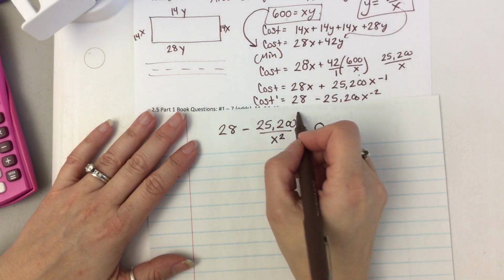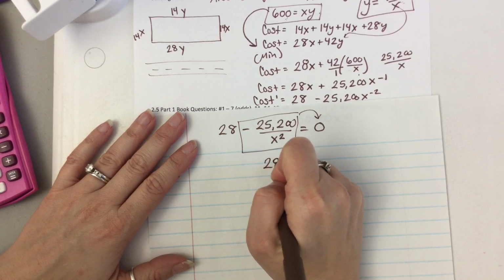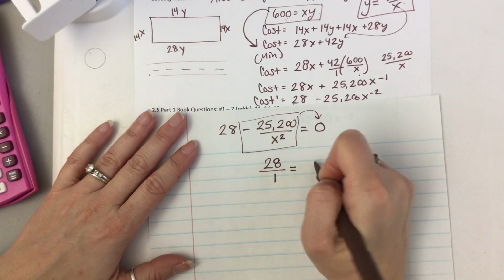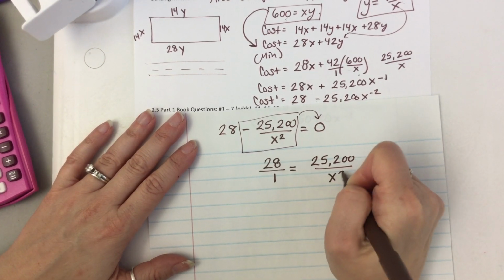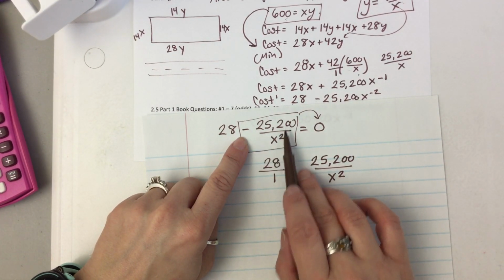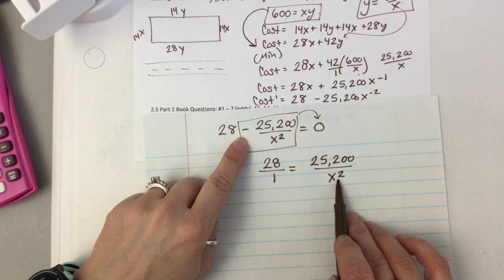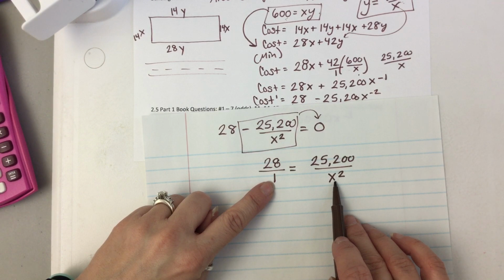What I want to do is I'm going to add this over here, and I'm going to form a proportion. Remember, a proportion means that you have two fractions with an equal sign in between them. So I took this negative 25,200 over x squared and I moved it to the side. This side was just a 28, so I have it over 1.